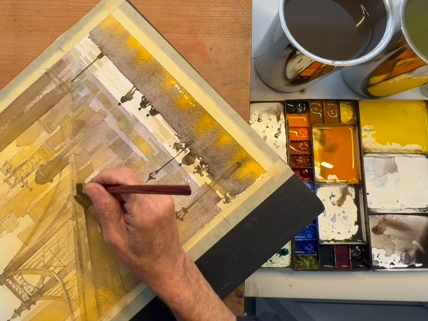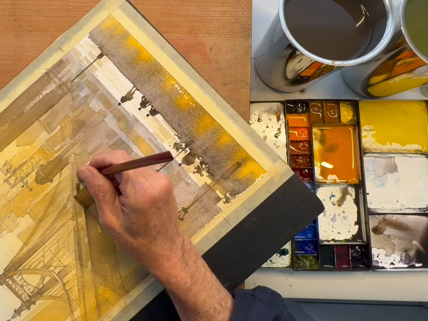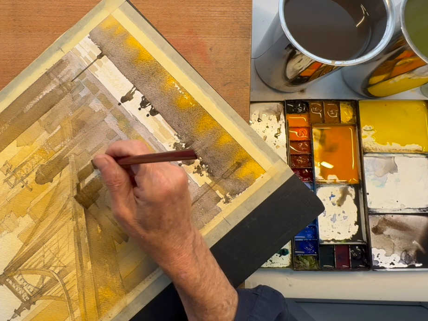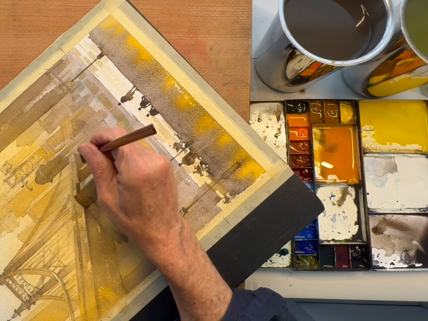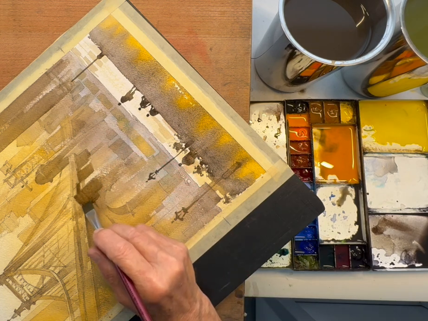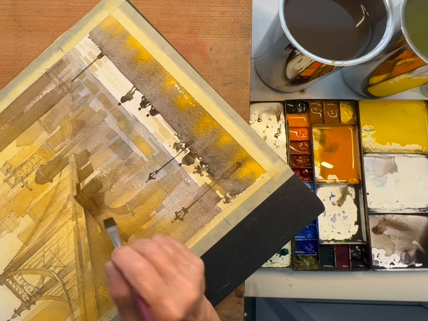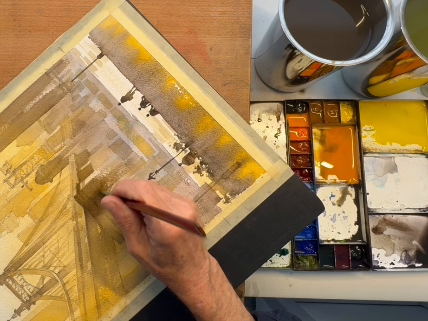Watercolor does often look a little darker when it's wet, and I know that, but I calculated it would dry a little darker than it did. But it's all fine.